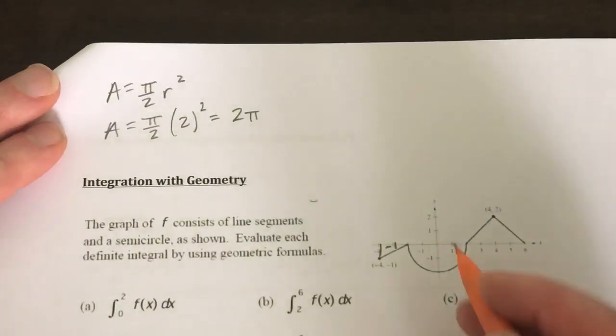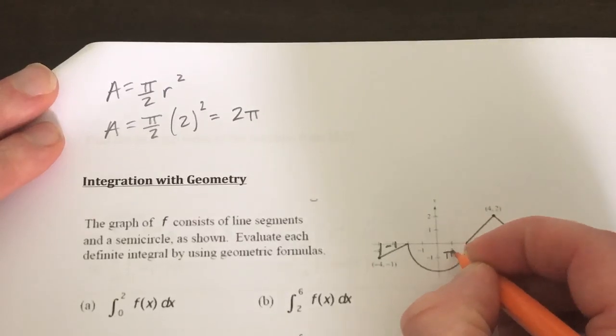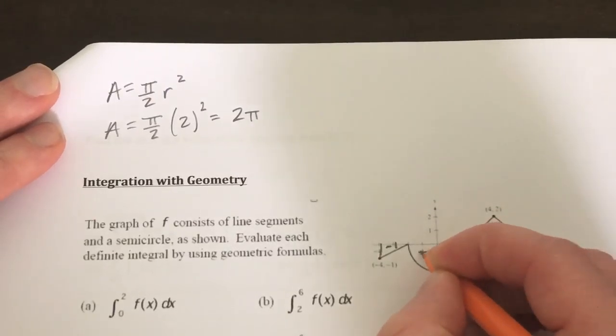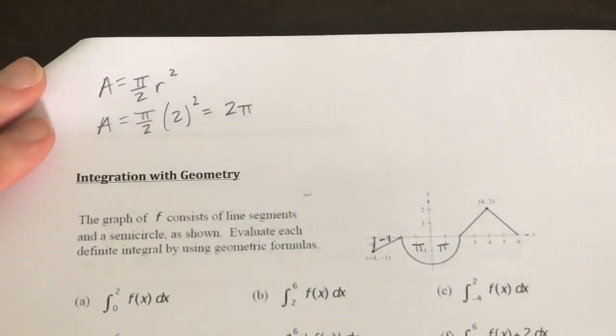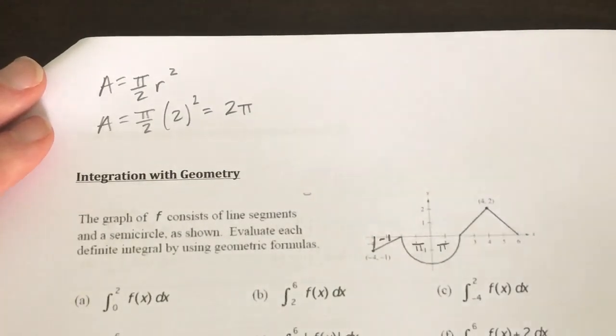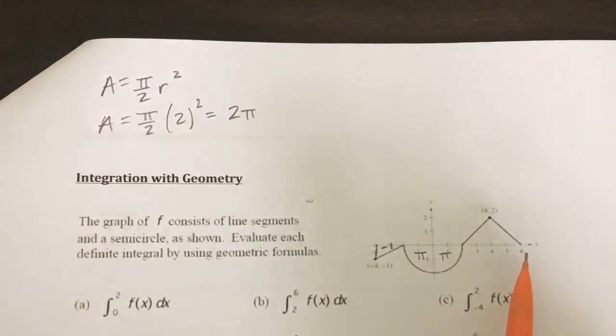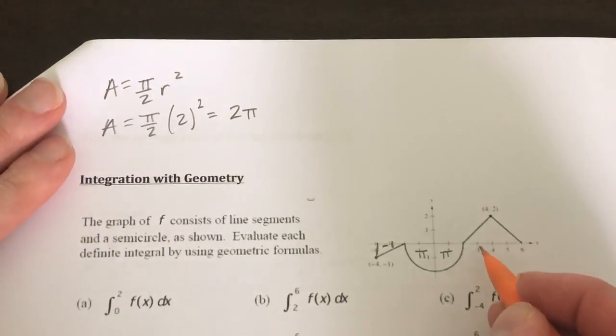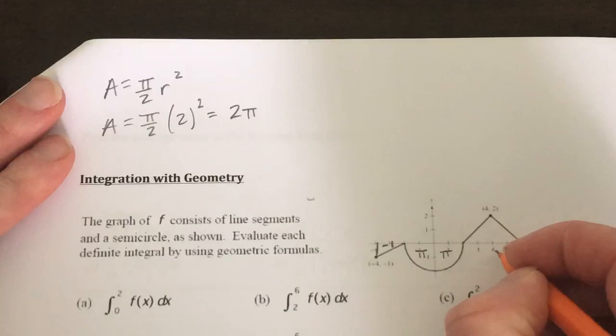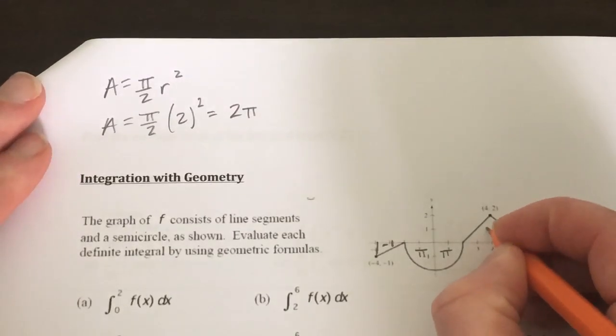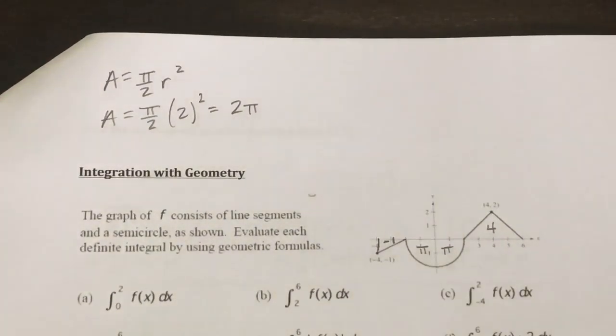Now, since it's under the curve, this little section is going to be pi, and this little section is going to be pi, just in case we have to look at other portions of the graph, say it's split in 2. Okay, then the area of this triangle right here, 4 times 4 is 8, divided by 2 is 4.